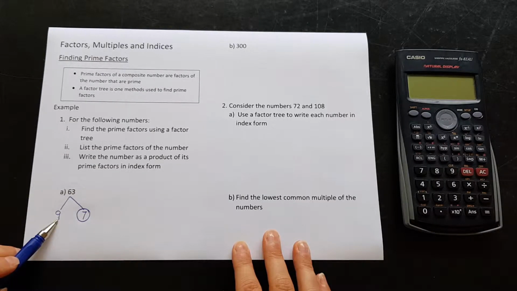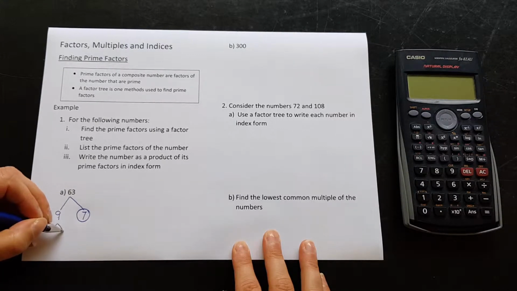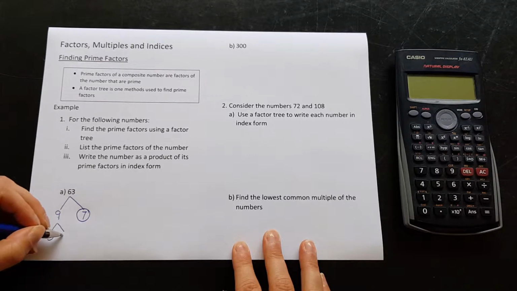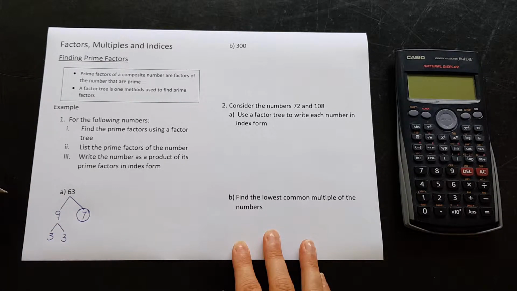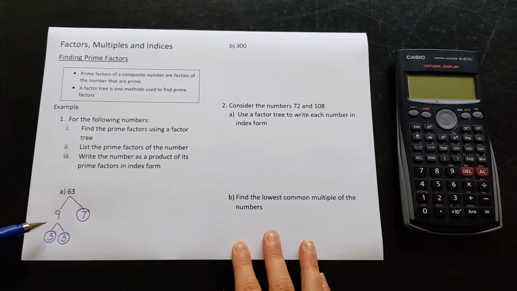If it's not prime, I need to find numbers that multiply to give that number. So 9 can be written down as, I branch it out again, 3 times 3 is 9. 3 is a prime number, so I circle both of those, and that is the end of my factor tree because all of my branches have been finished with prime numbers.